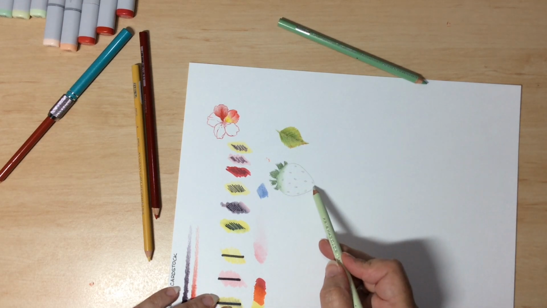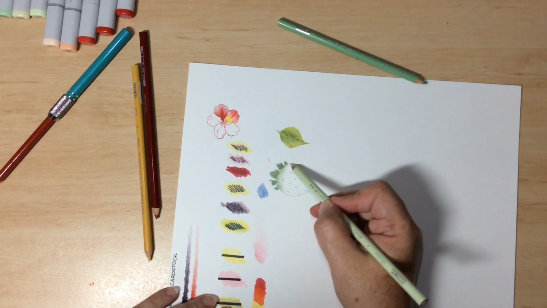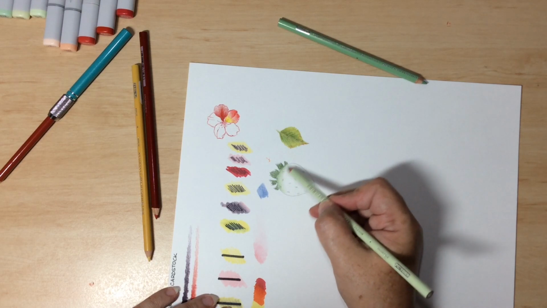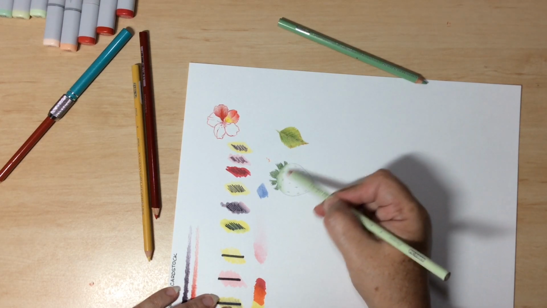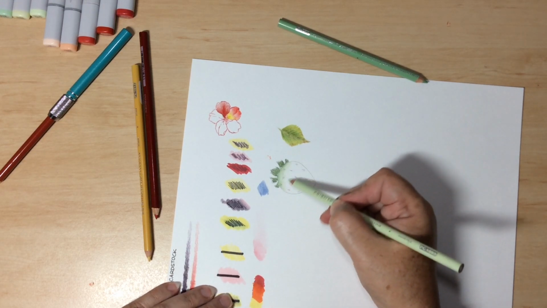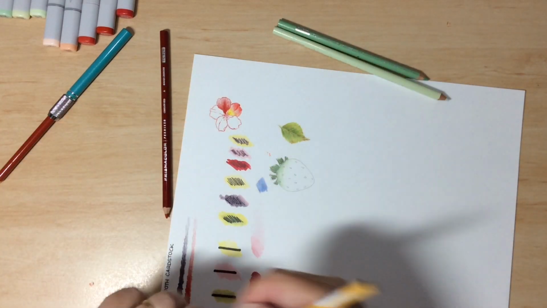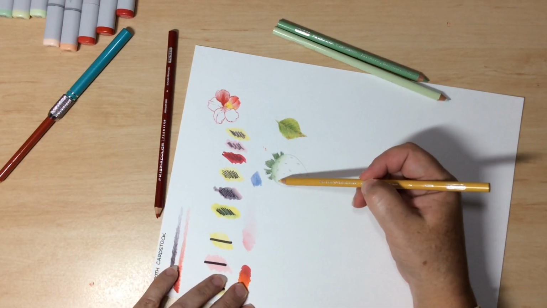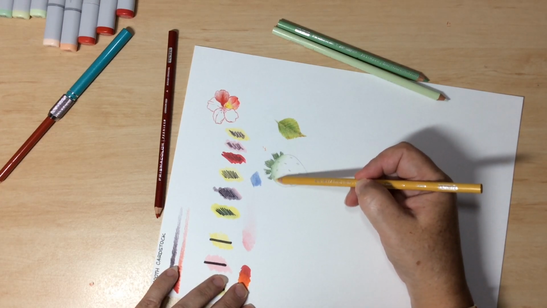So this end down here is going to be red, and this end up here, the growth end, is going to be green. But I still want that transition. I don't want a sharp line between the green and the red, or else it just won't look right. It won't look like a proper strawberry. So in between the light green and the red, there's going to be an area that's kind of whitish, but I like to add in just a hint of yellow before I transition into my reds.